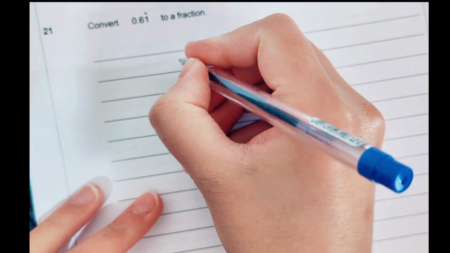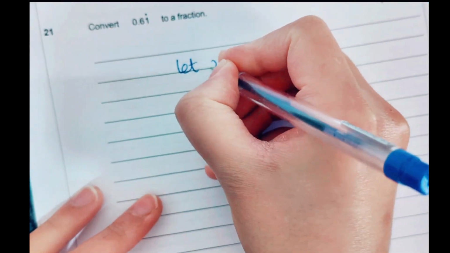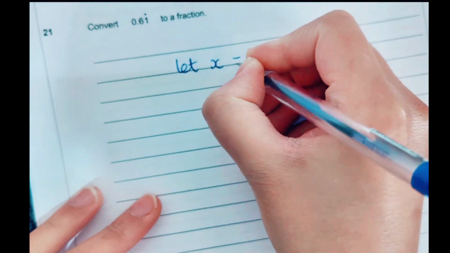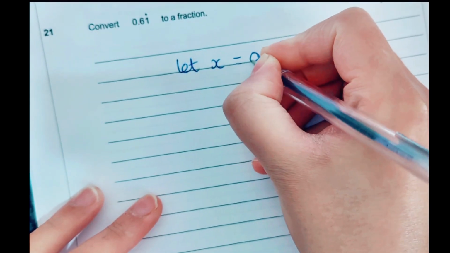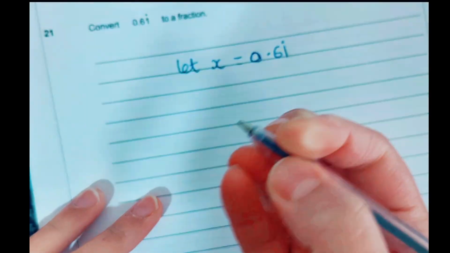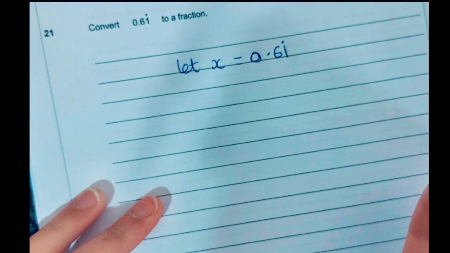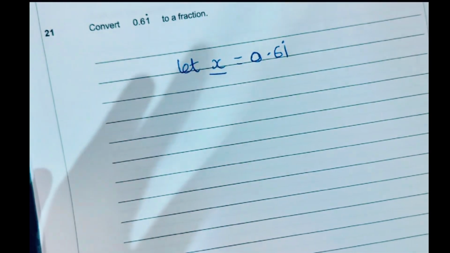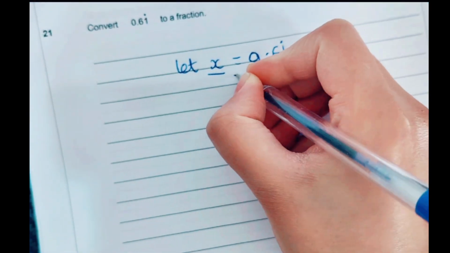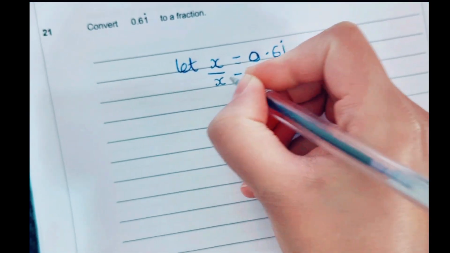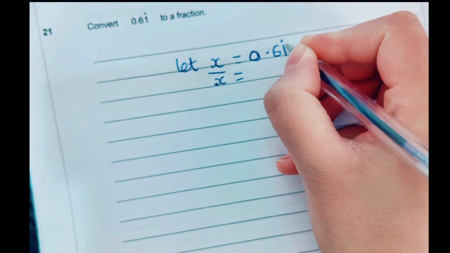We're first going to let x equal 0.61 recurring. So we're assigning that recurring decimal to a variable, which is x. It could be y, it could be any letter that you prefer. And then we're also going to write out in full what that 61 recurring means.